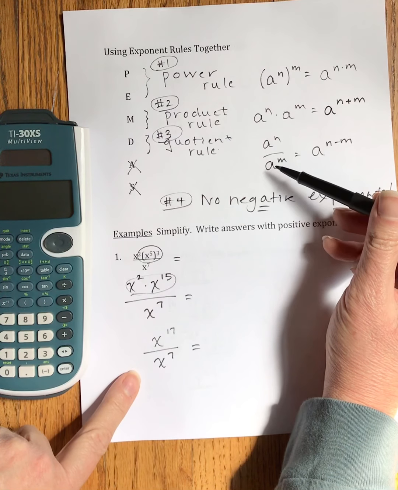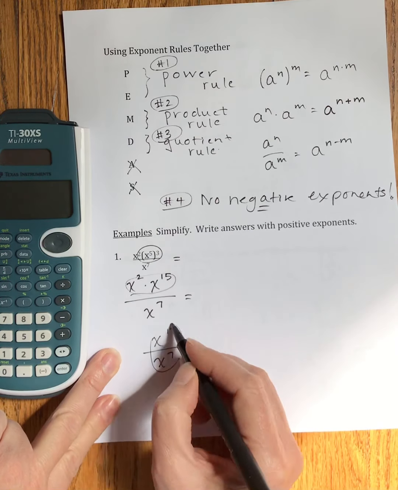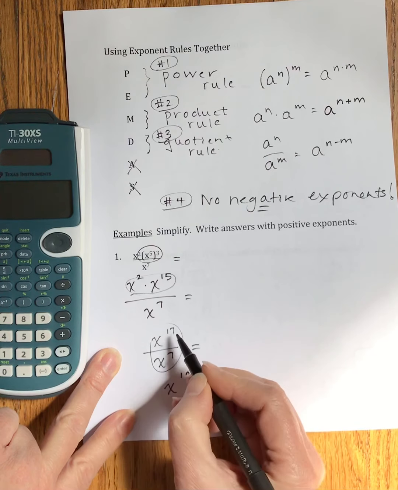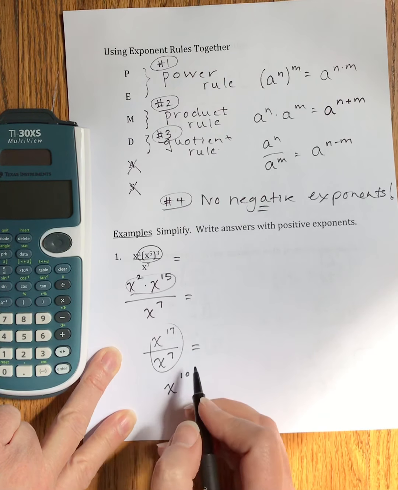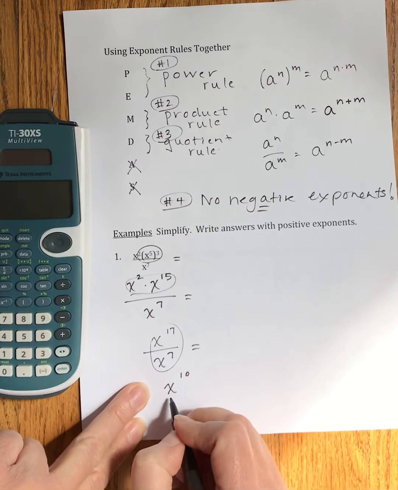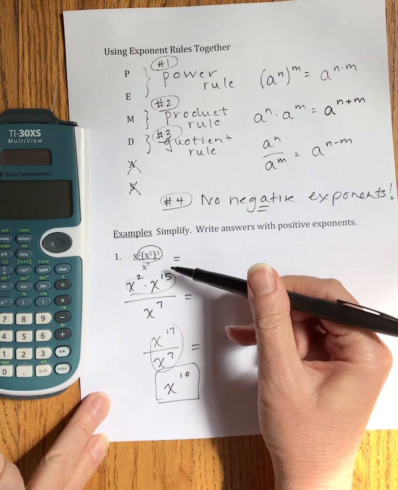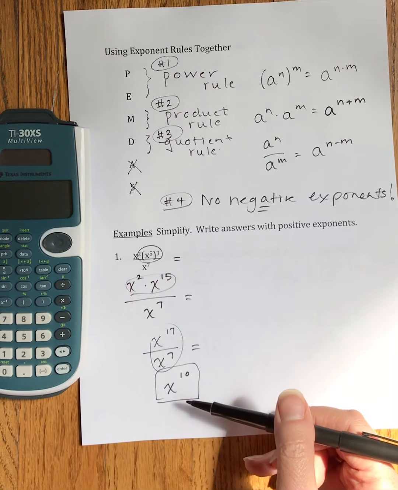Any like bases being divided where we could subtract the exponents, like we have right here. So keep the x, subtract the 17 and the 7 to get x to the 10th. Since the 10 turned out positive, we don't have to worry about any additional steps. We just see that that whole big expression simplifies all the way down to x to the 10th.